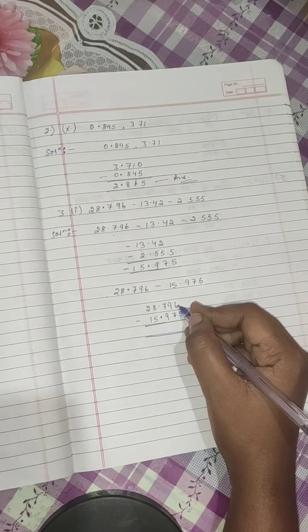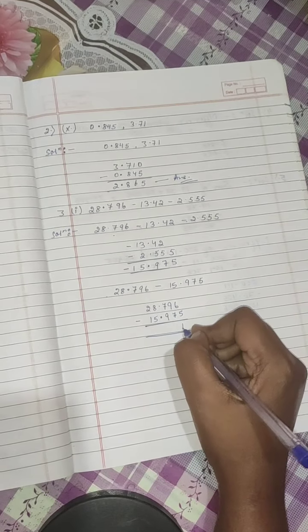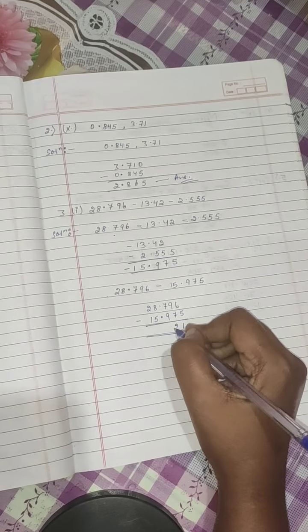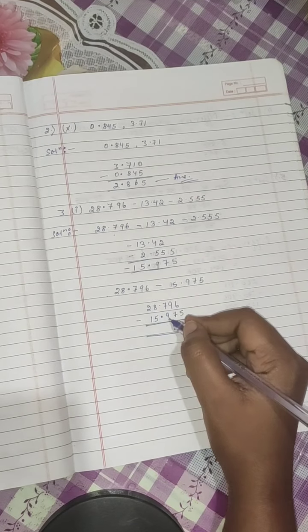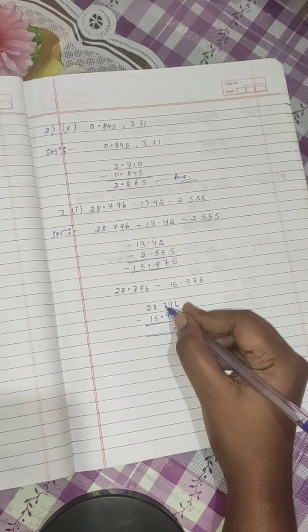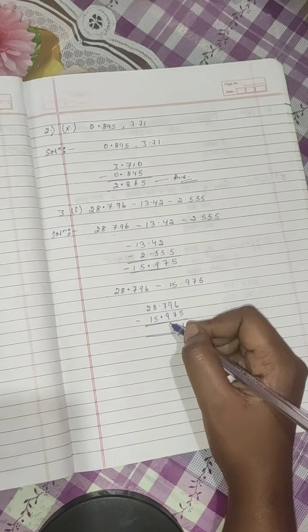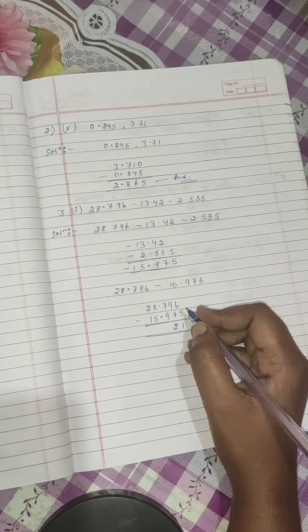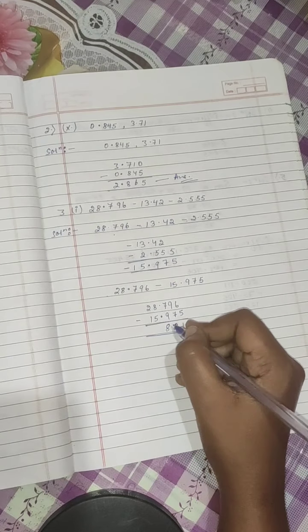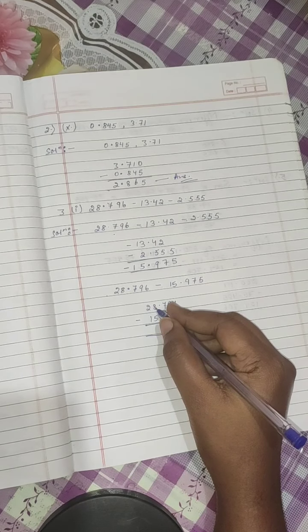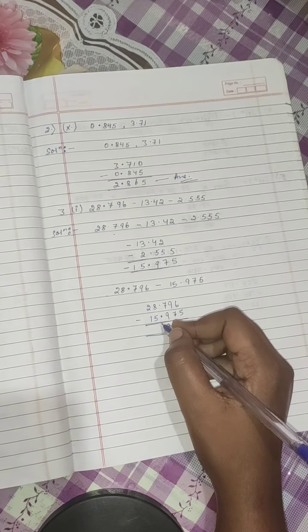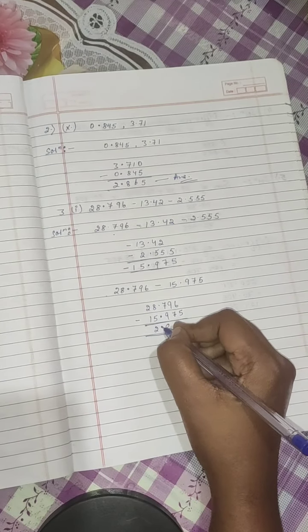Now, let's subtract. 6 minus 5, 1. 9 minus 7, 2. Here 7, here is 9. So, we have to carry. So, here comes 17. So, 17 minus 9, what comes? 8. Okay. Now, what is left here? 7. So, 7 minus 5, 2, and we will put the point.